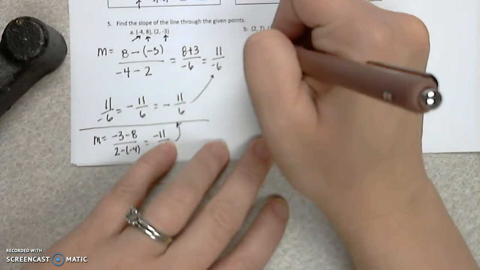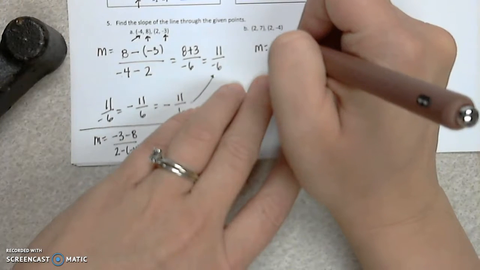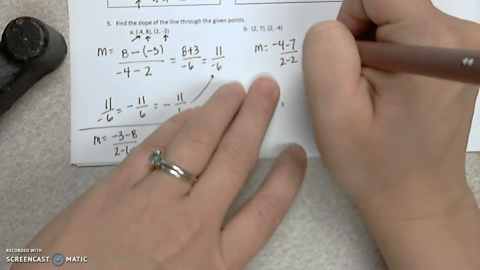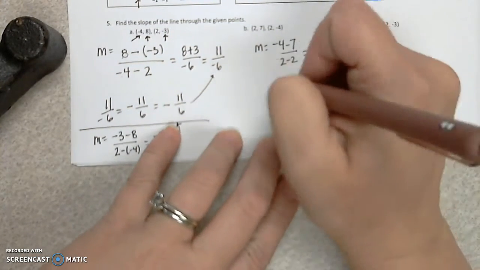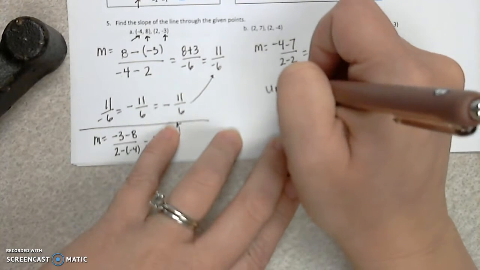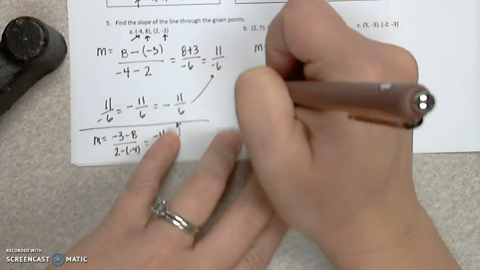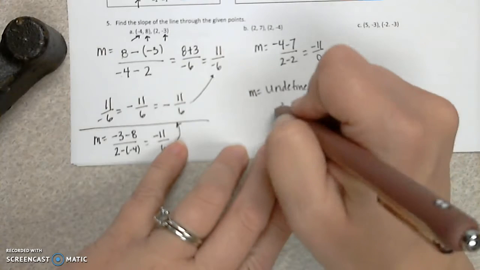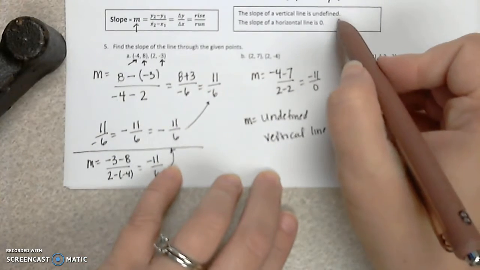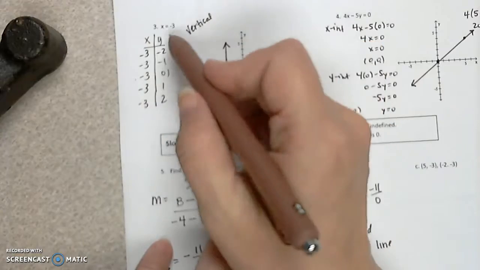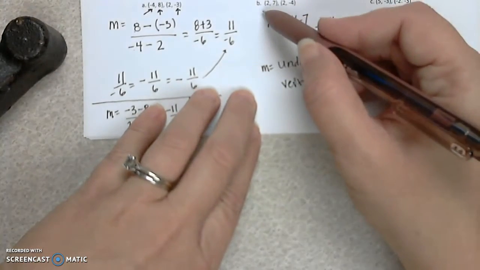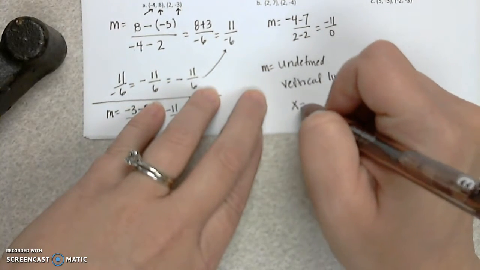Alright, let's go through this real quick here. For the slope, I'm going to say negative 4 minus 7, and then I'm going to say 2 minus 2. That would be negative 11 over 0, and we know that any fraction with a 0 in the bottom means undefined. So the slope of this would be undefined. That means this must be a vertical line, because that's what this right here just told us. And a vertical line we know has an equation of x equals, so I should be able to also write the equation of this line because I see my x values are the same, so I could say x equals 2.